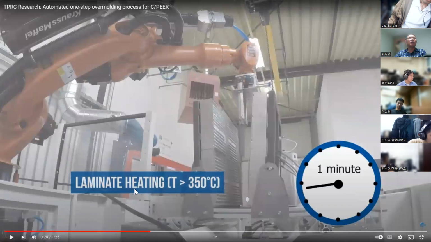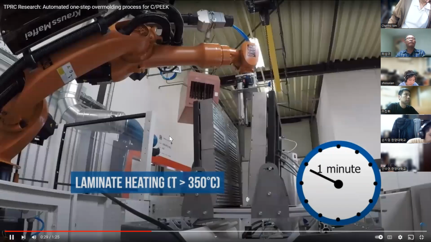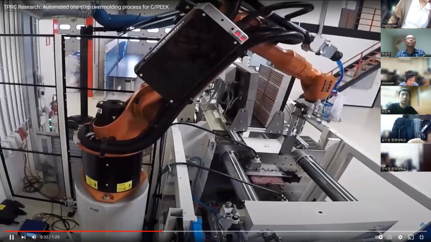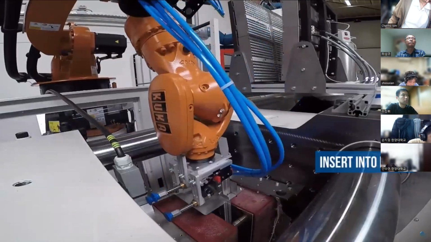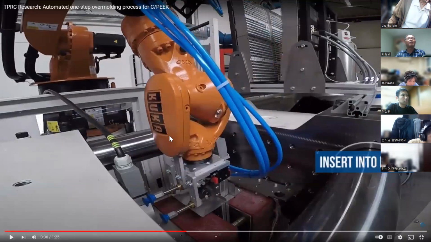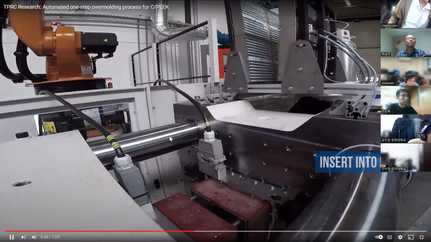This one, we mostly need to heat up this laminate. This is the thermoplastic. We need it to melt, for about 1 minute. And depending on the resin, the temperature has to be above 350. This is almost exactly the same as the metal stamping procedures.